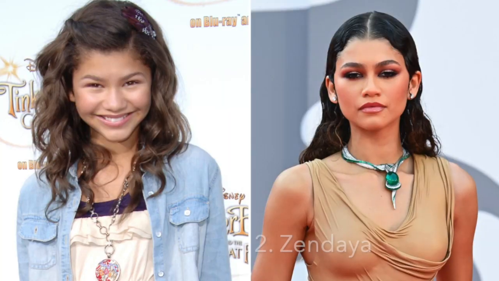So now that we've talked about our obvious first case study, Taylor Swift, I want to give you 3 more examples of this type of effect on 3 different levels. So moving on to our second case study, number 2, Zendaya. So we know Zendaya for being a Disney starlet.